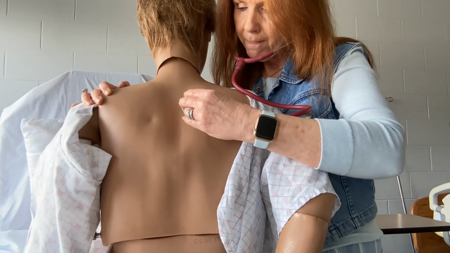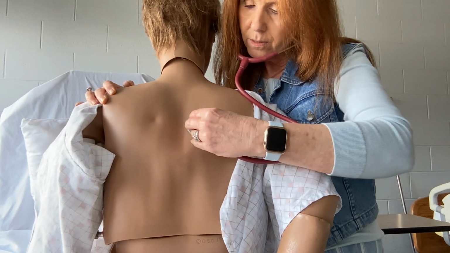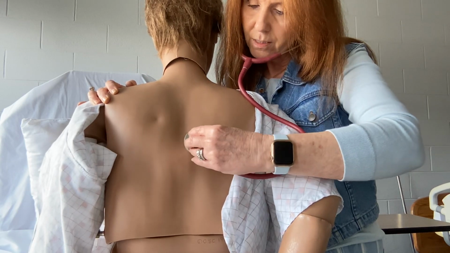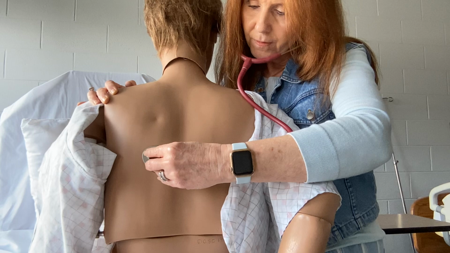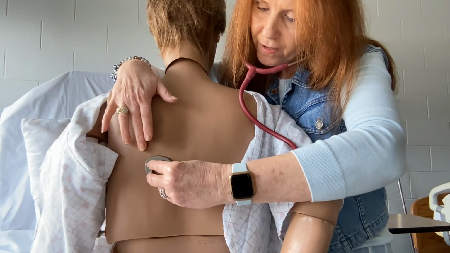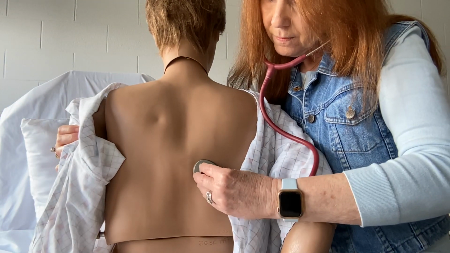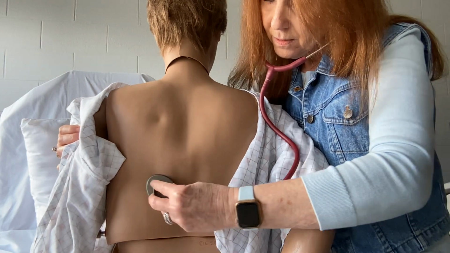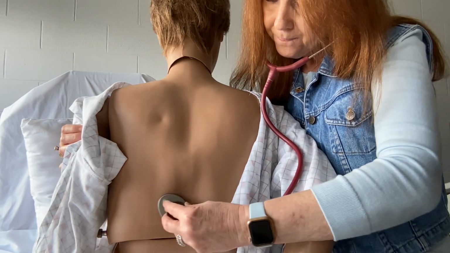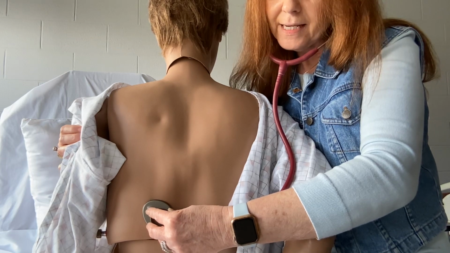1, 2, 3, 4, 5, 6, 7. And here you can either go back to the other side and say 7 on your other side.